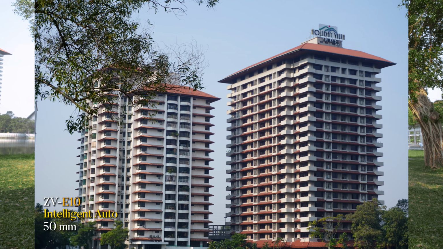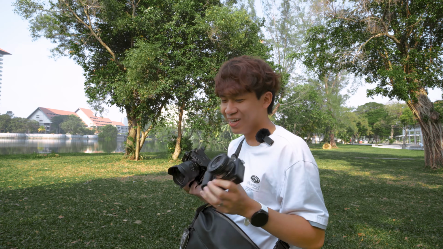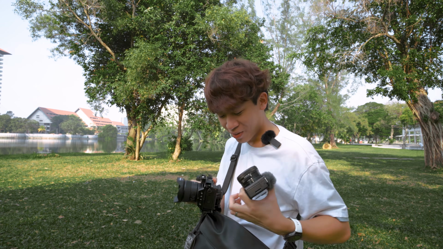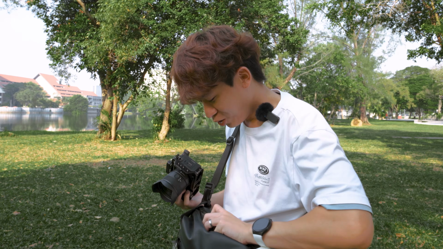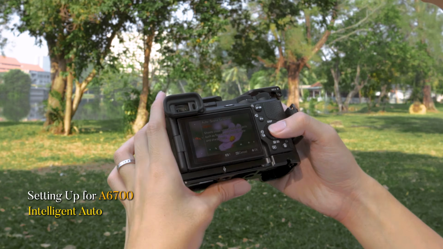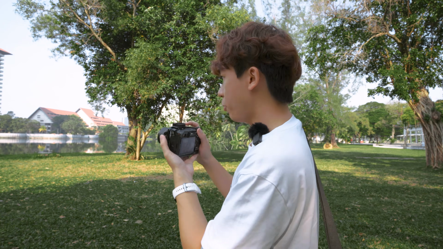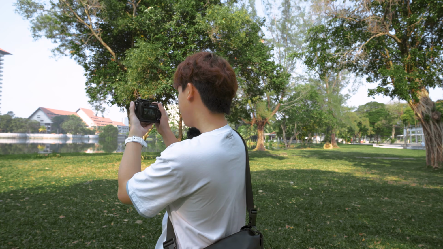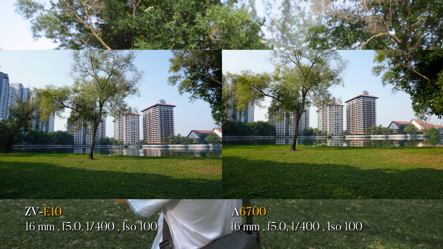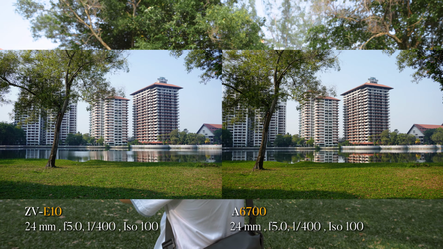Well, because I only have one kit lens, I have to switch lens between both of them. It's going to be a hassle, so please bear with me. Right now we are at the A6700. First shot I'm going to shoot at 16mm, and also another one at 24mm, and another one at 15mm. I'm going to make sure I'm not using the clear image zoom right here.